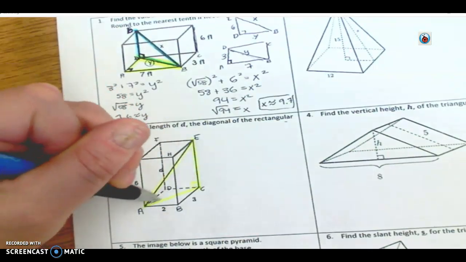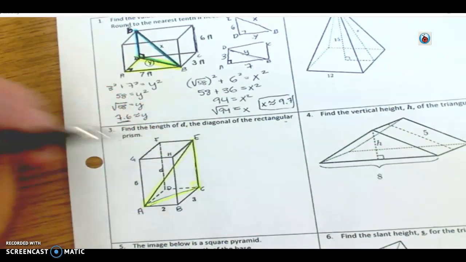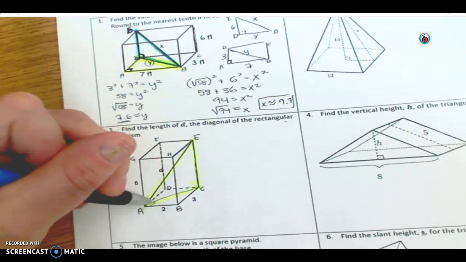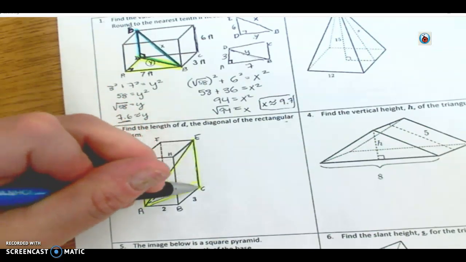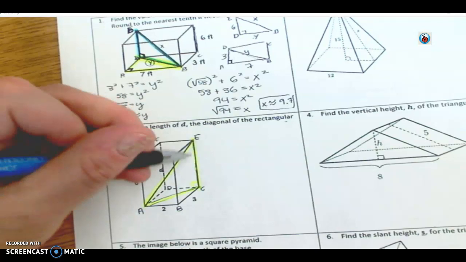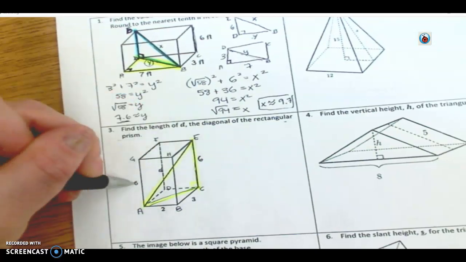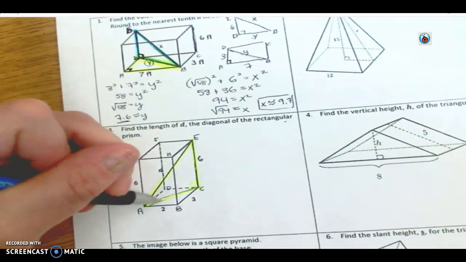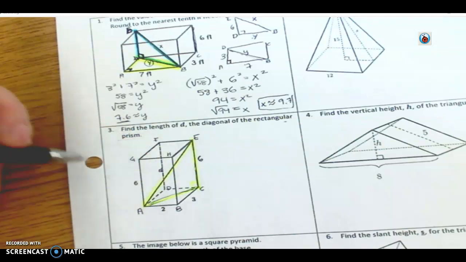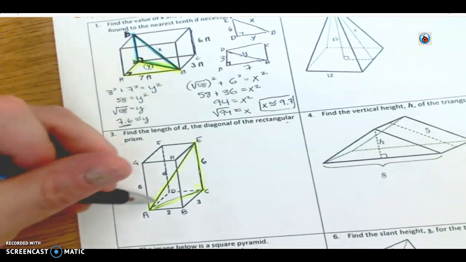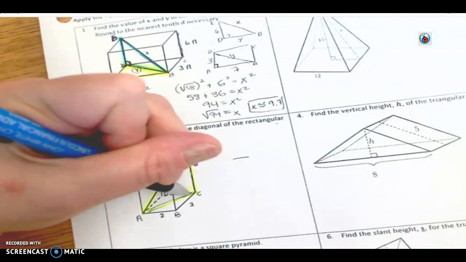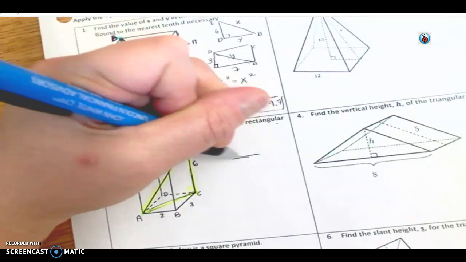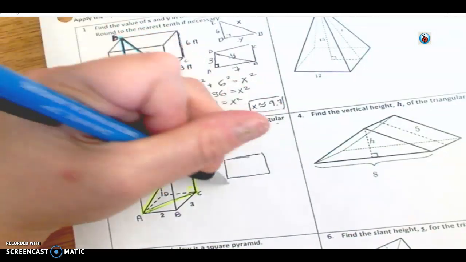And so that's the idea of where we want to go with this. Now I need this side length and this one to find this one. Well, this one I know. That's 6. It told me it was 6. Okay, but this one I don't. Well, remember what we did in the first problem. This line is going from A to C. Well, let's separate out that shape.